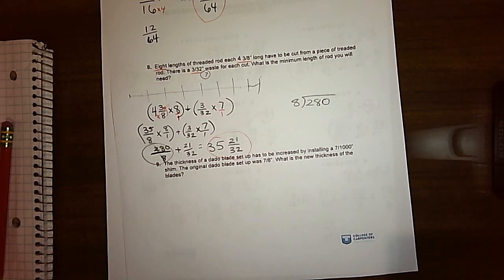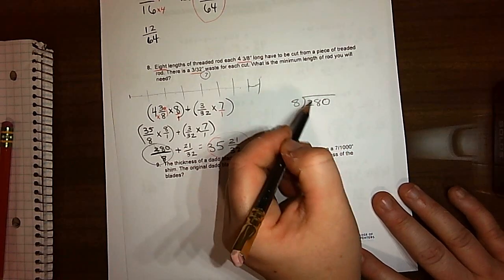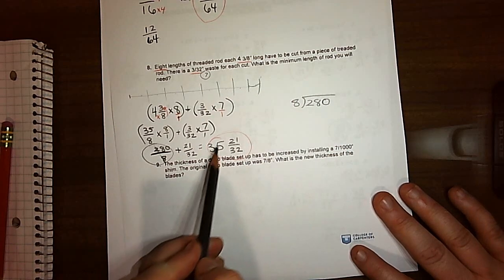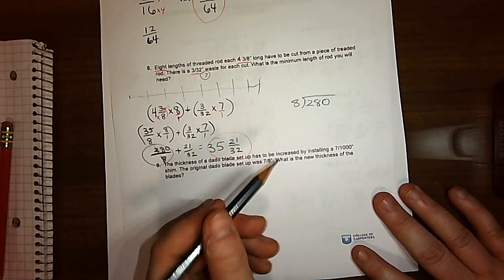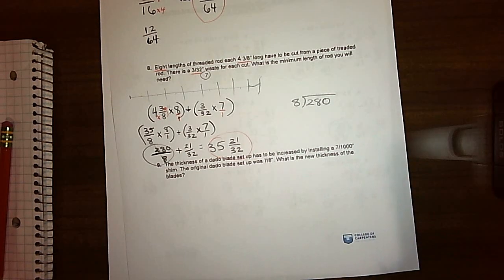If we did that long division wise, we can say 28 divided by 8. Or multiply by 35, you'll get 280. Yep, exactly. Because it'll run through the whole long division to get us that 35. Let me do that just so you guys can see.